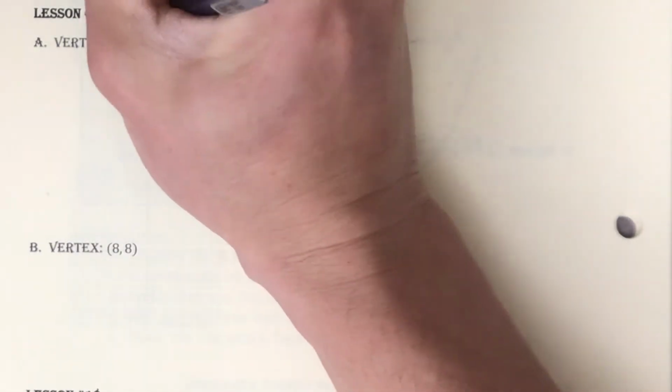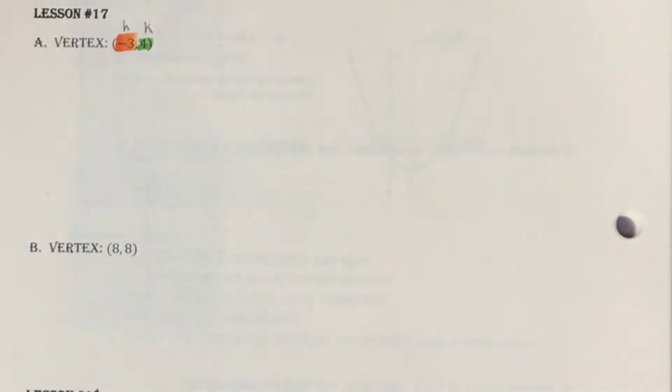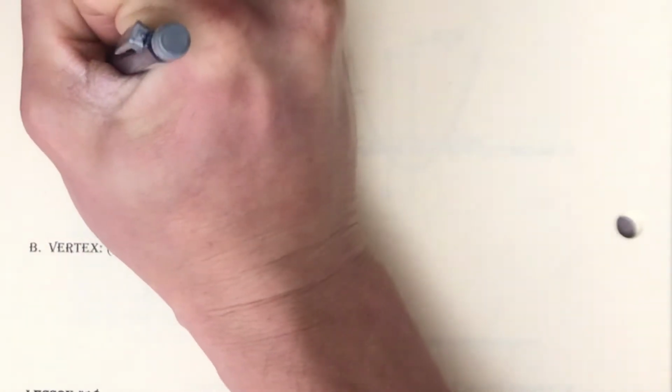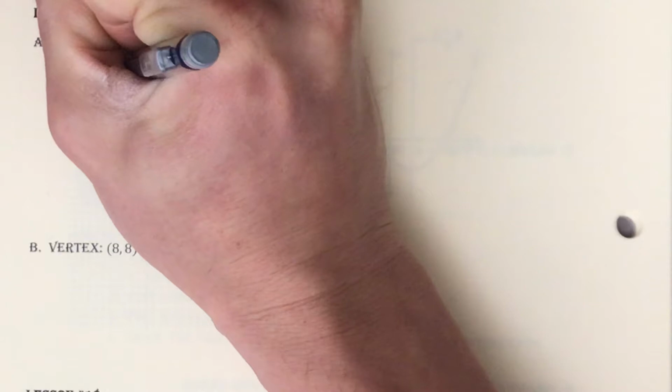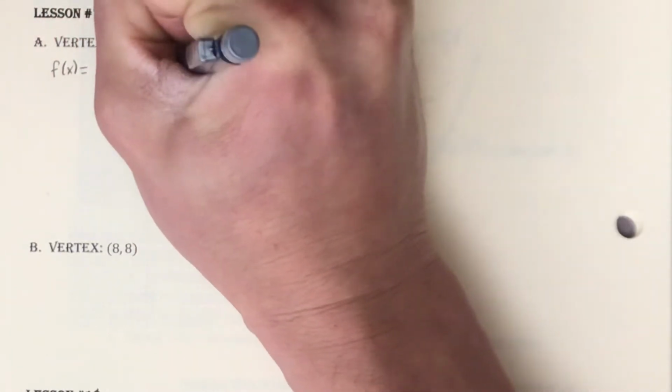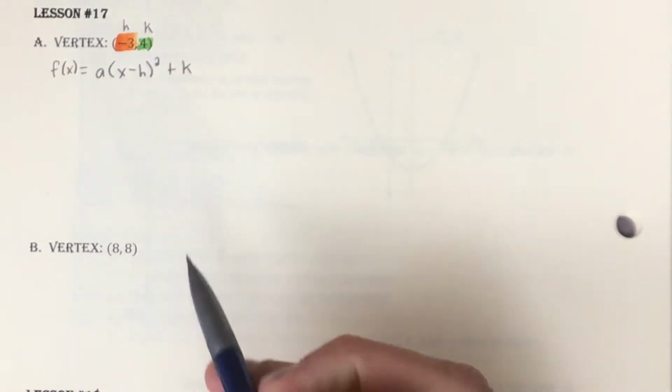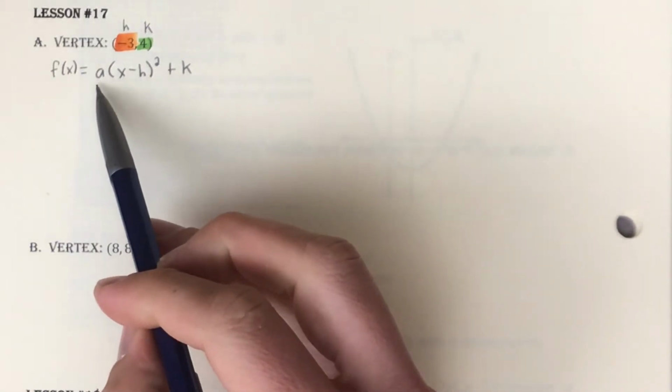And so the first thing we need to do once we recognize that is we've got to put it into vertex form. So a reminder, vertex form is f of x equals a times x minus h, and that's all squared, plus k. And so once we've got that, we need to then plug the information in the appropriate spots. So first thing I want to do is rewrite it. Now remember, they didn't tell me anything about a, so we need to assume that a is 1 unless they tell us otherwise.